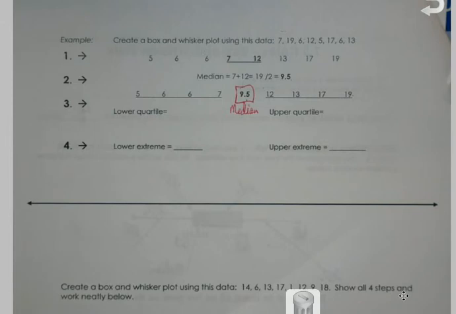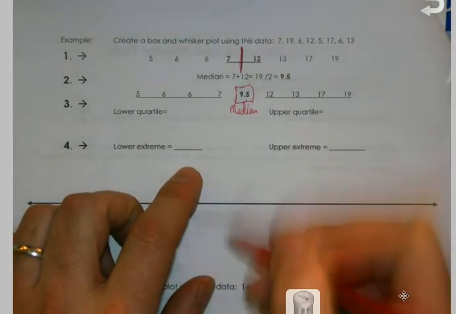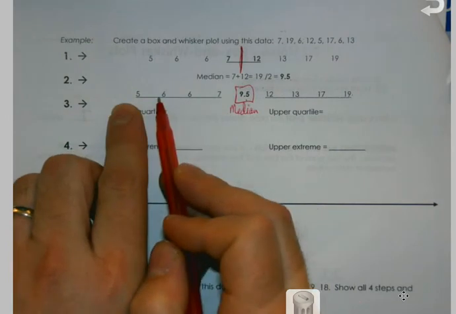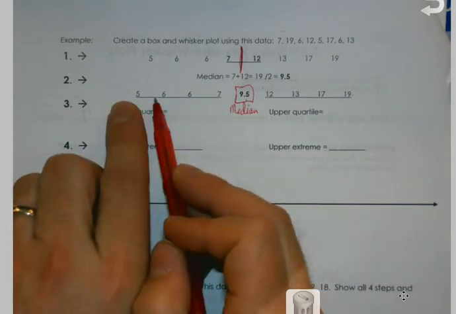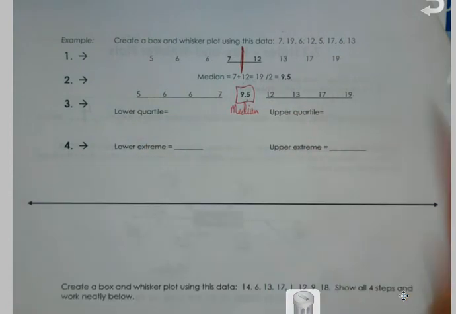When I'm trying to find my quartiles now, it's like I've split my list in half. The 4 numbers less than my median are in my lower part, and the 4 numbers after my split with the median are in the upper part. So your list is actually increasing by a number.